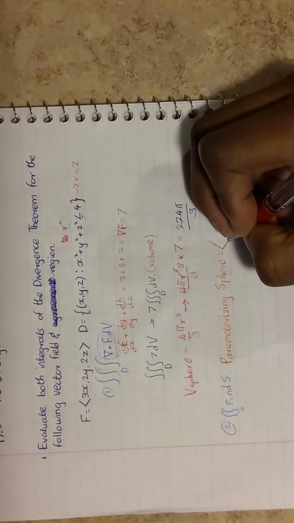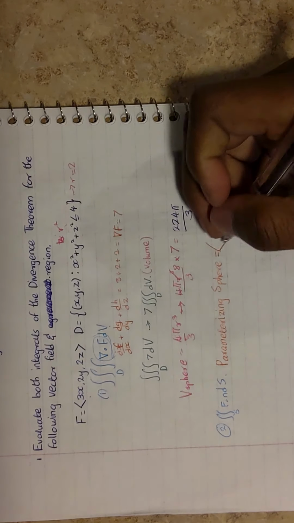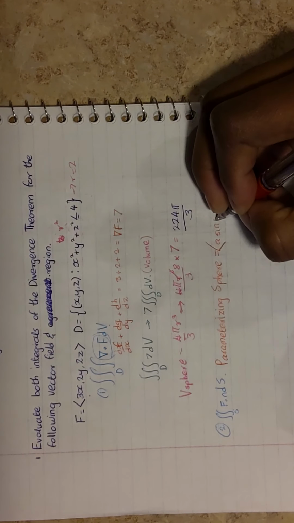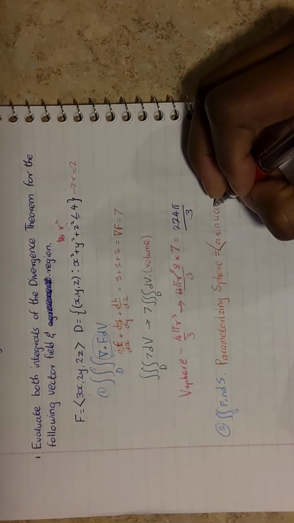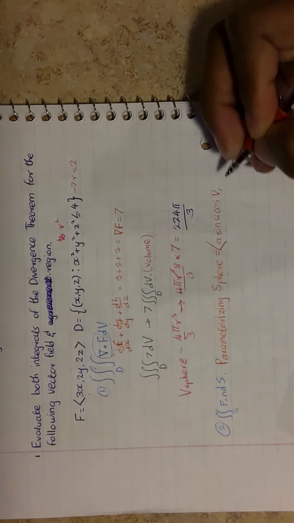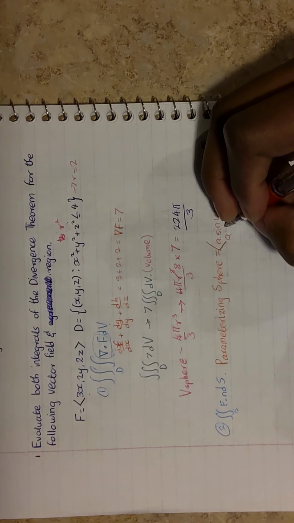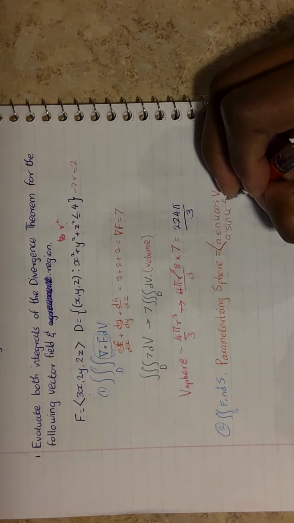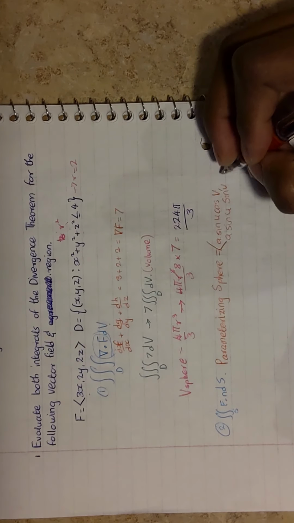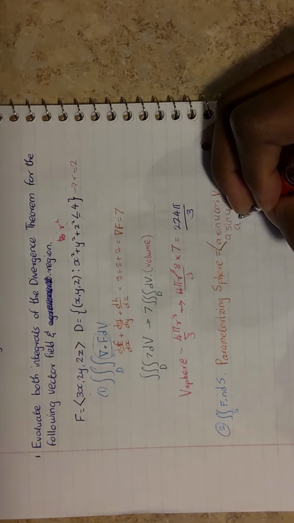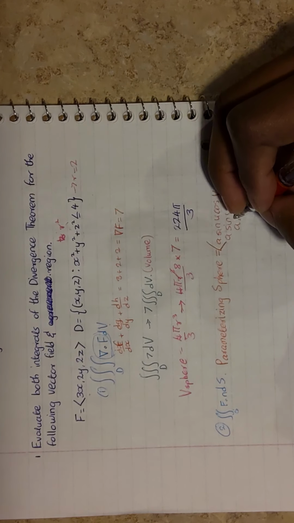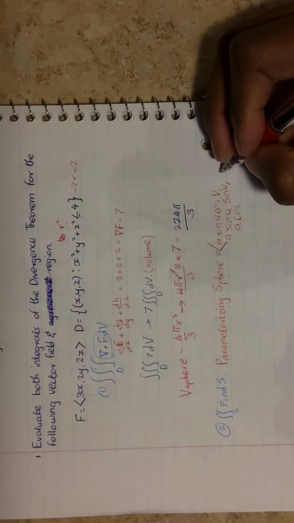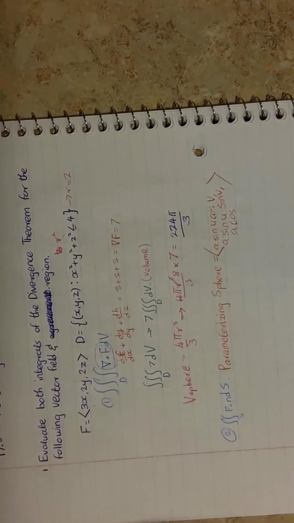Into the form, let's see, that's going to be a sin u cos v, a sin u sin v, and a cos u. So that's 1 dimension, 2 dimensions, 3 dimensions. Okay.